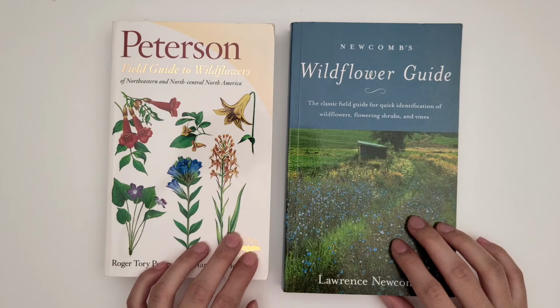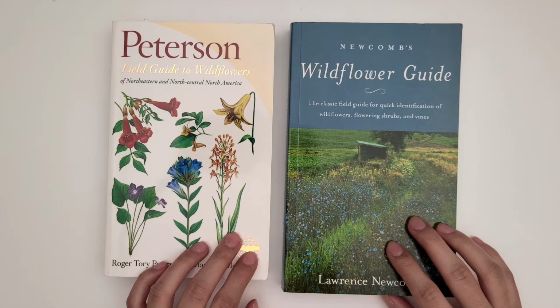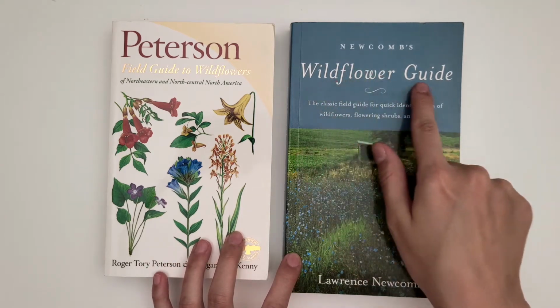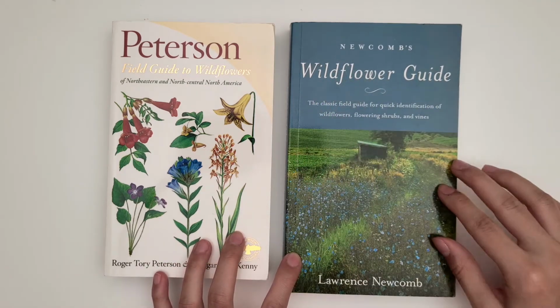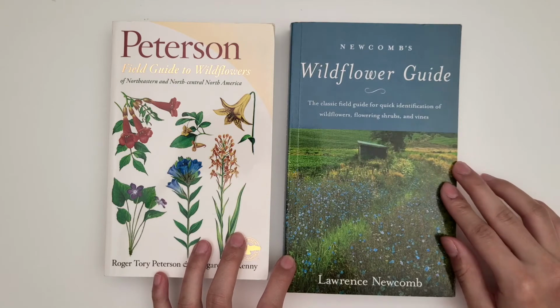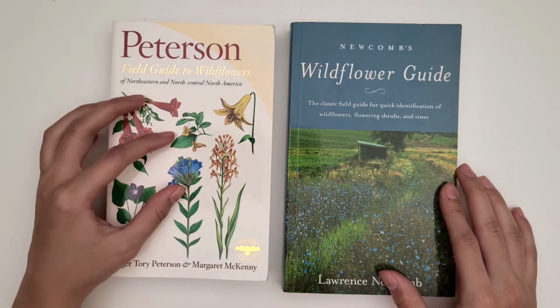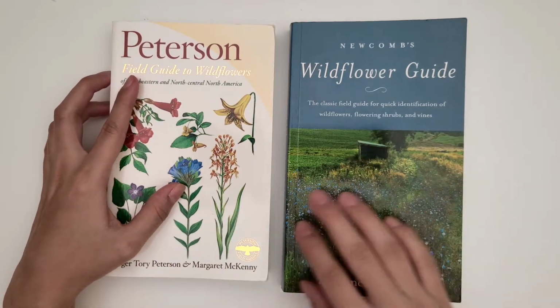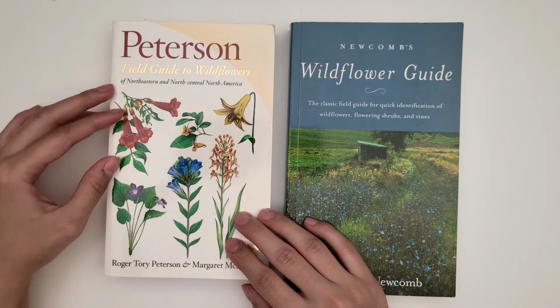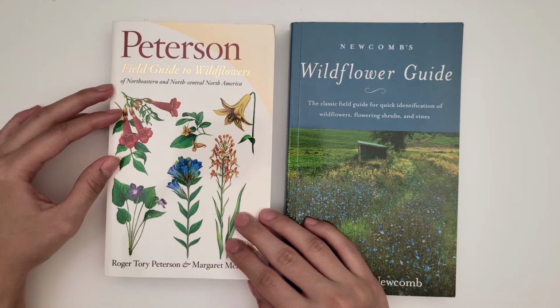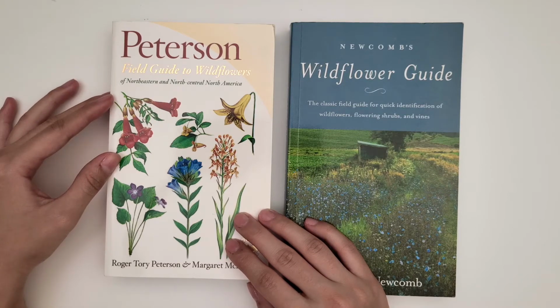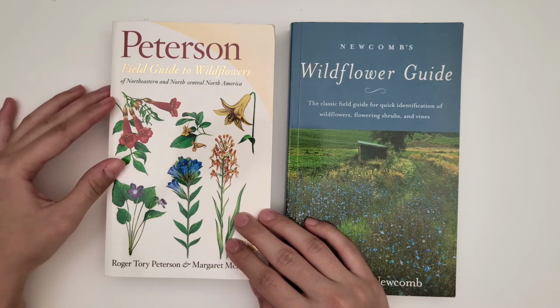So today I'm going to use two books for identifying the wildflowers. The first one is Newcomb's Wildflower Guide, which is a general and classic book for identifying wildflowers and shrubs and also vines. The other one is the Peterson book that is specific to northeastern and north central North America. So depending on what region you are at, you might want to use a different book.